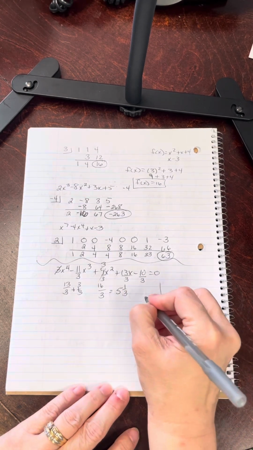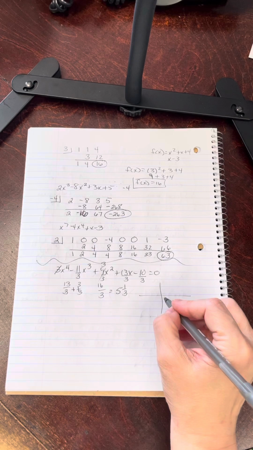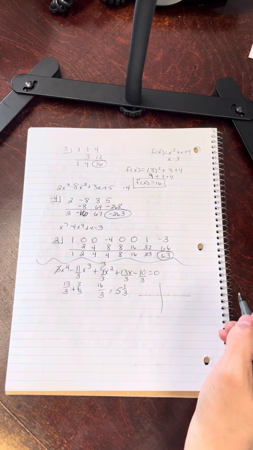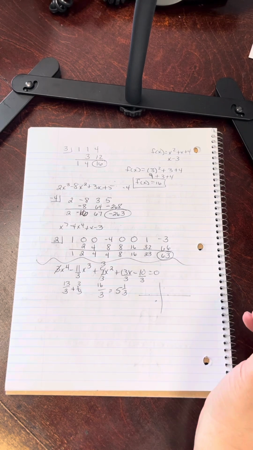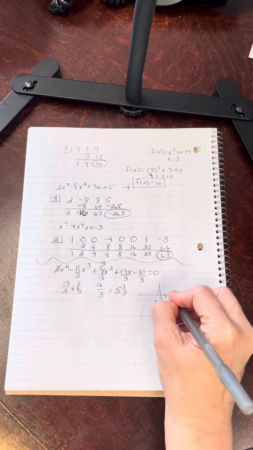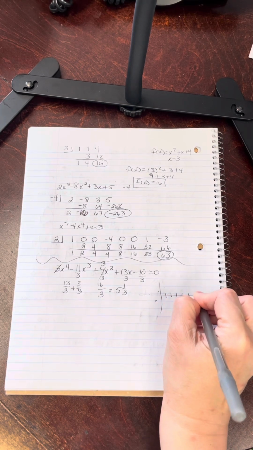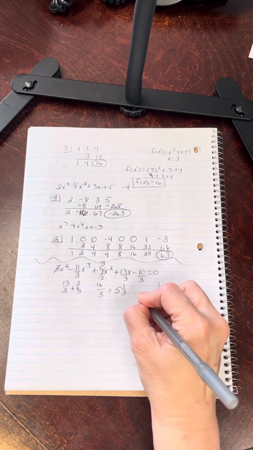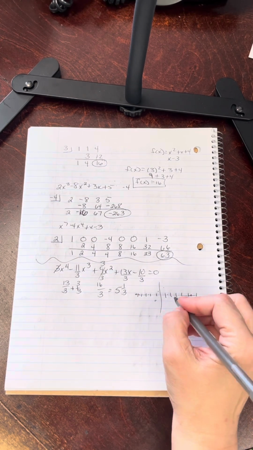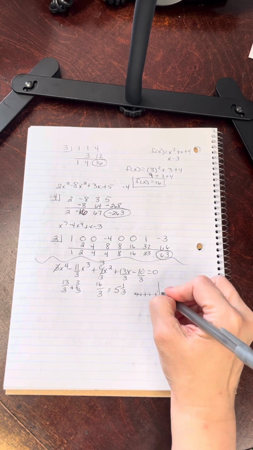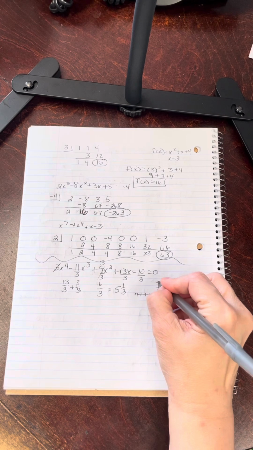So what you're trying to say is that in the graph, all of your places where you cross the x-axis, any turn points that you may have, any flex point that might exist, all of those are going to fall within 1, 2, 3, 4, 5, and a smidge, in each direction from the origin.